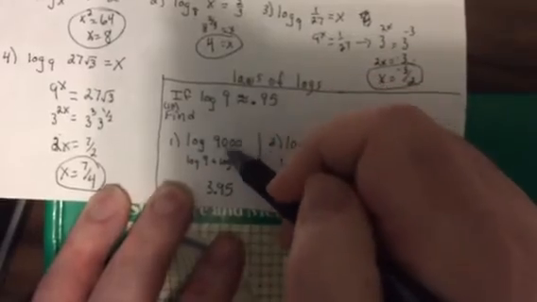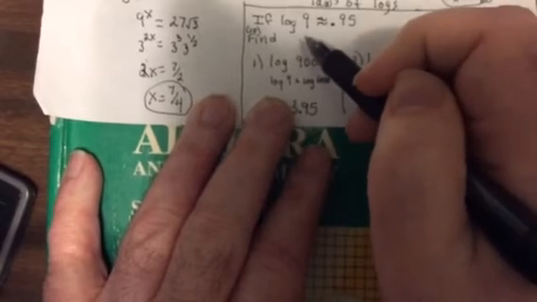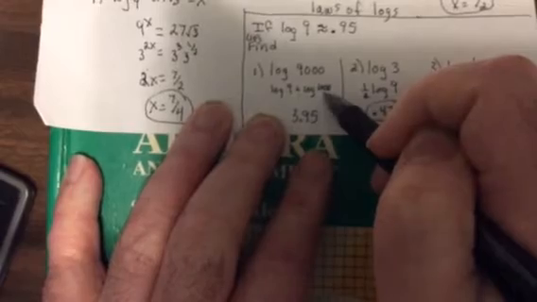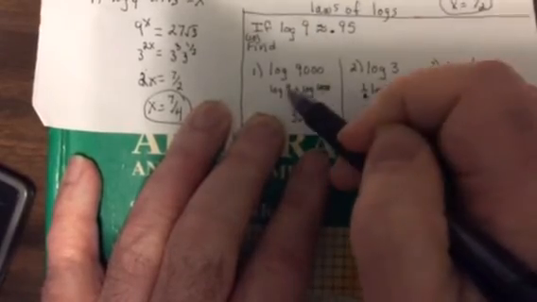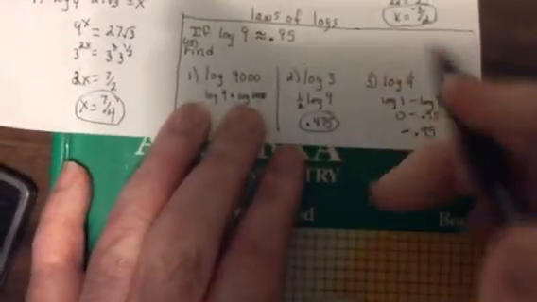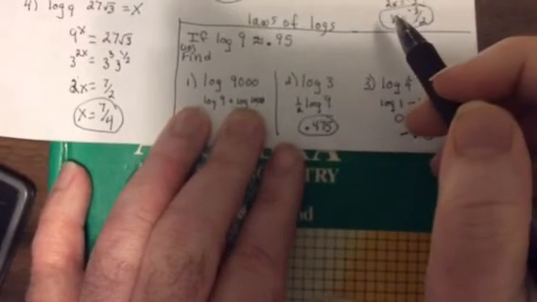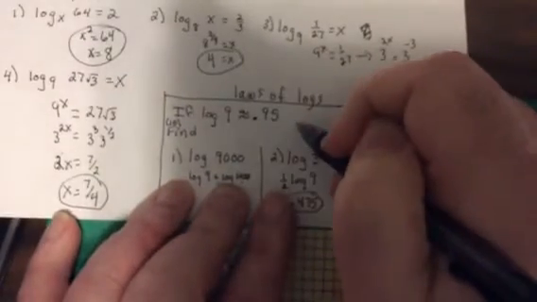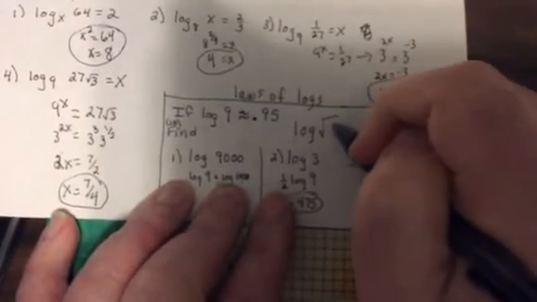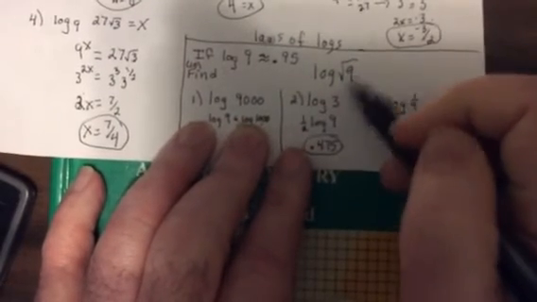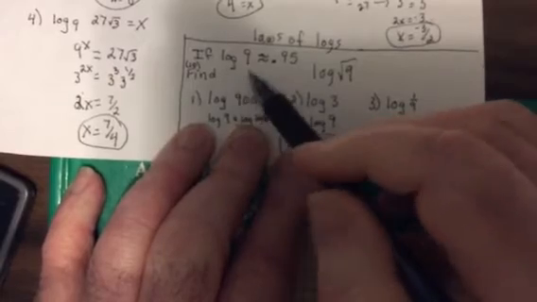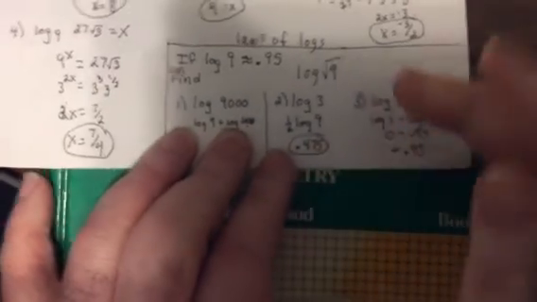This one most people got. 9,000 is 9 times 1,000, which would be log 9 plus log 1,000. Log of 1,000 is 3. Log 9 we do. Now, for this one, people just said, oh, we know log 3. Well, how do we know that? Well, it's the square root of 9. Square root is a half power, so it's 1/2 log of 9, so it's half of 0.95.